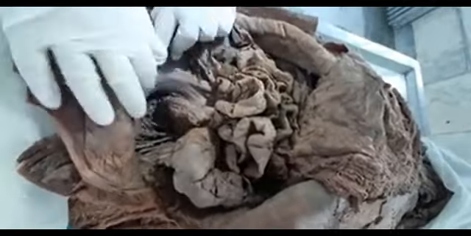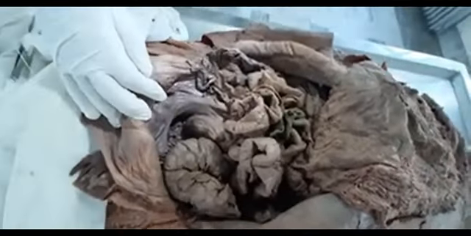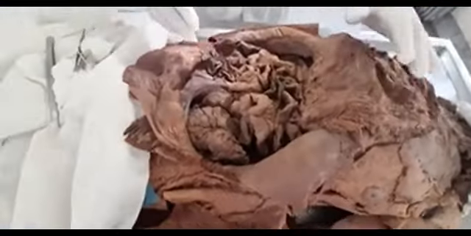We can distinguish it, and we can reach the pelvic diaphragm.